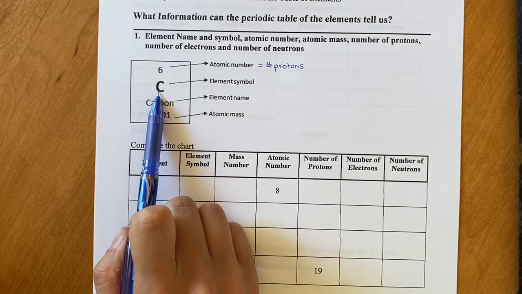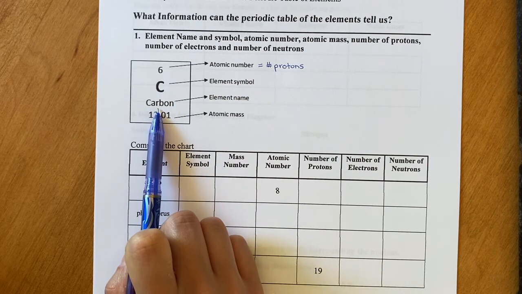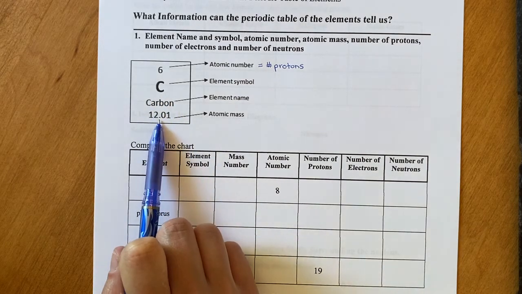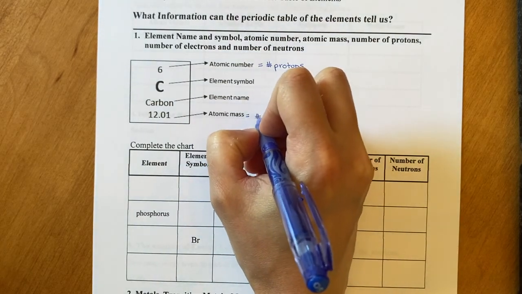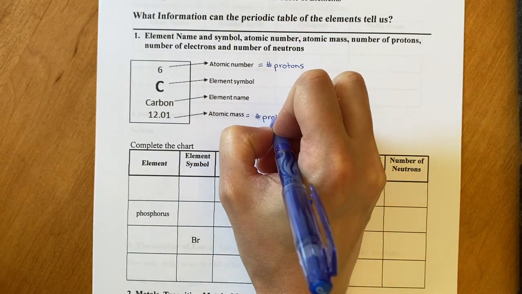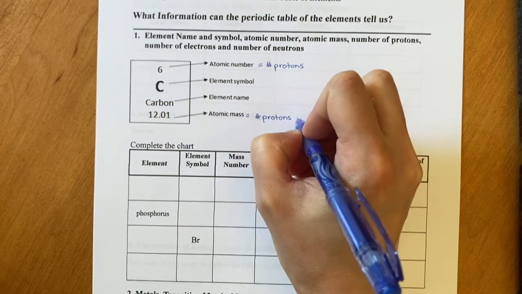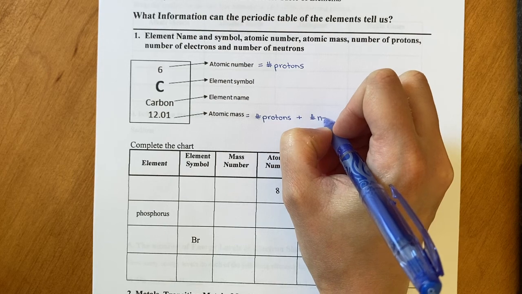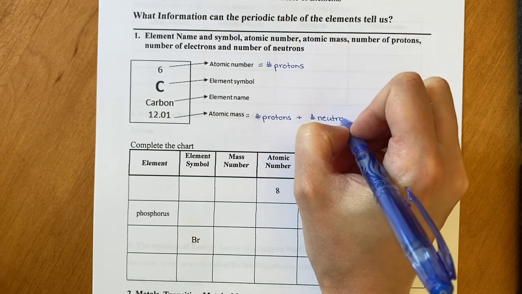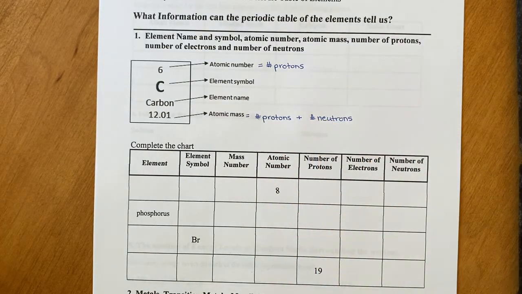Then you'll see the symbol for the element, the name of the element, and the atomic mass. The atomic mass is equal to the number of protons plus the number of neutrons. Neutrons are also in the nucleus and have weight, but they are not charged, they're neutral.